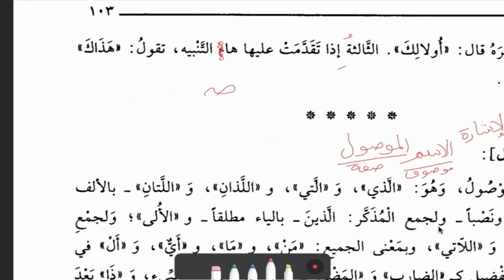Damir, pronoun. Ismun yadullu ala mutakallimin aw mukhatabin aw ghaib. It's a name for a speaker. Basically, the speaker's name is I. It's ana, if he's the doer. The speaker's name is iyaya, me, if he's receiver. It's the name of the speaker and the name of the addressee.